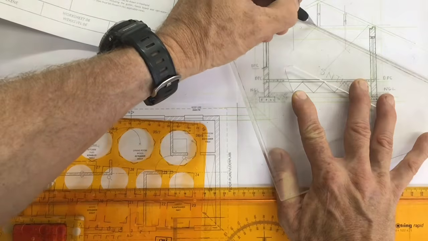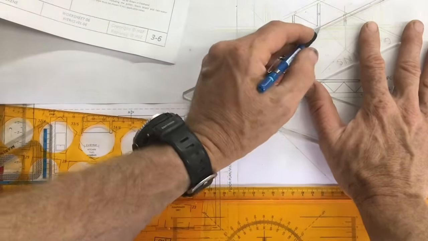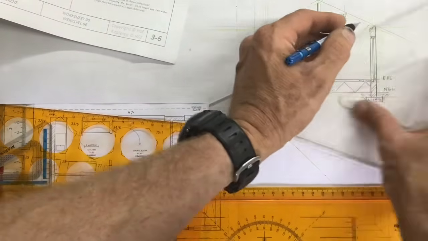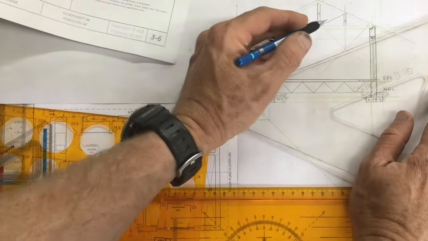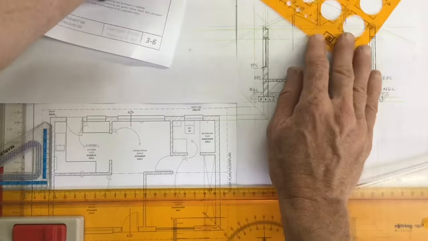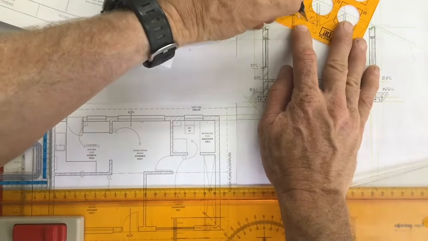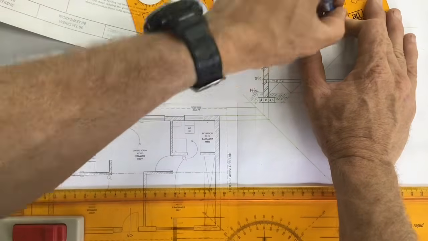You'll see that it's an isosceles triangle. The distance going down there should be the same as the distance going down there. And I need to draw another little circle on top of those two. Draw a little circle over there. Draw a little circle over there.